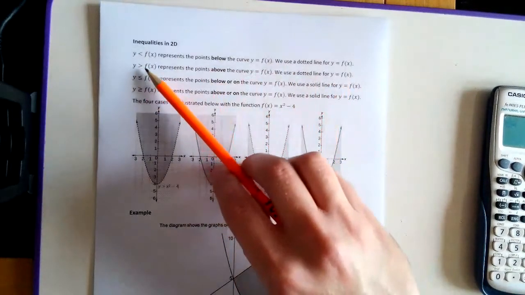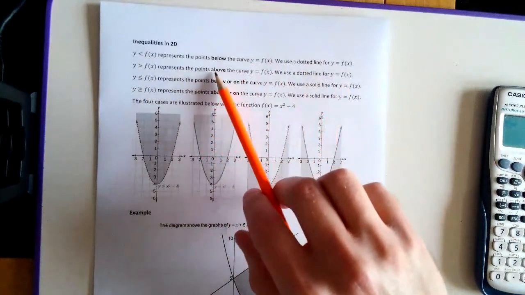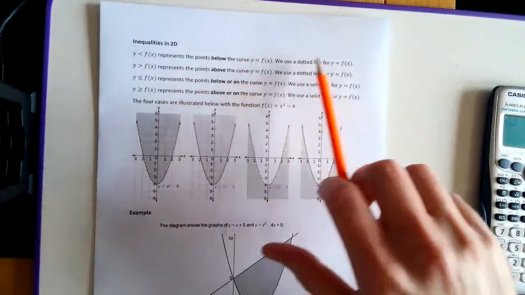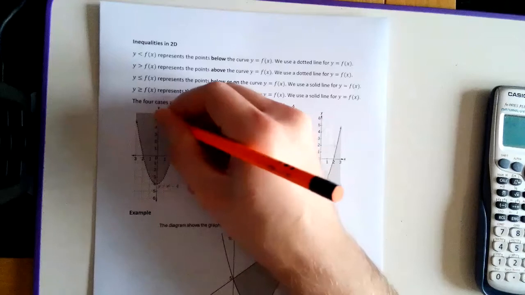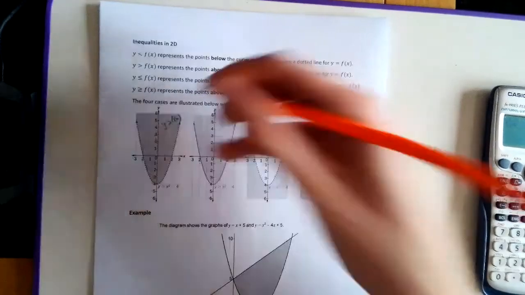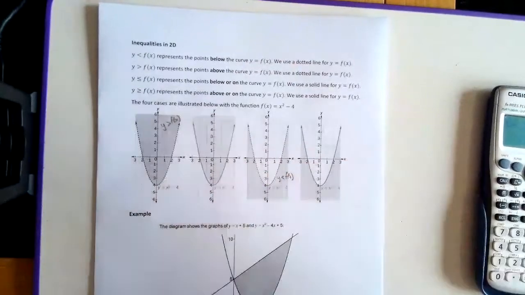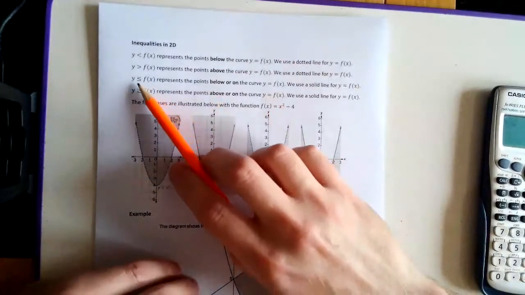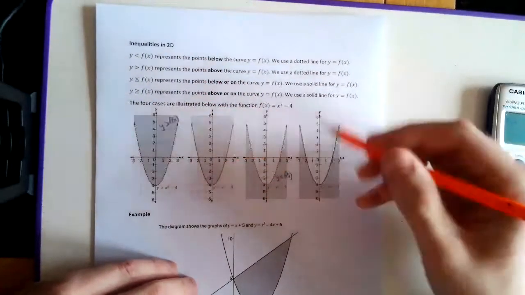The one y is bigger than f of x is everything above the curve, and we use a dotted line again. So this one here would be y is bigger than f of x. This one here would be y is less than f of x. If it's less than or equal to, it's the same rules, but we have a solid line.